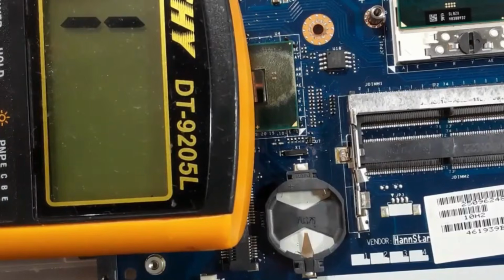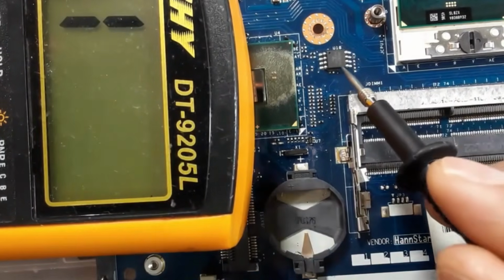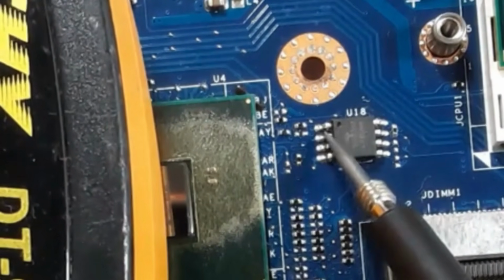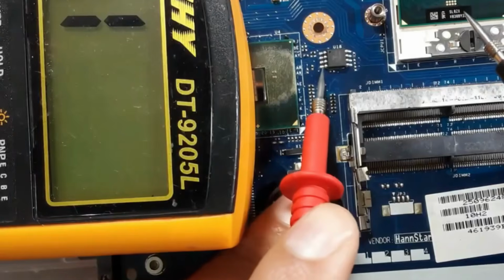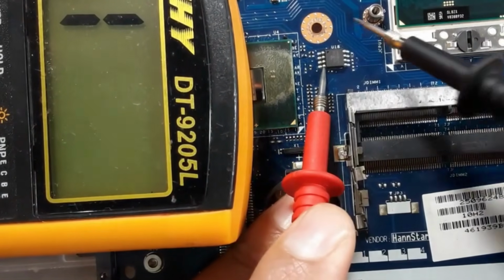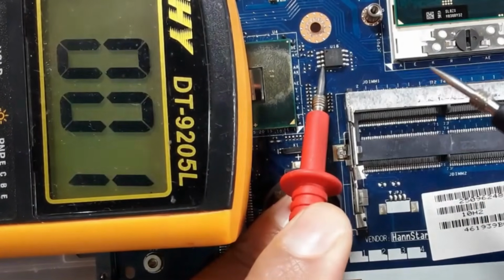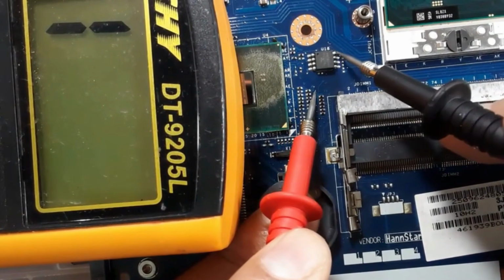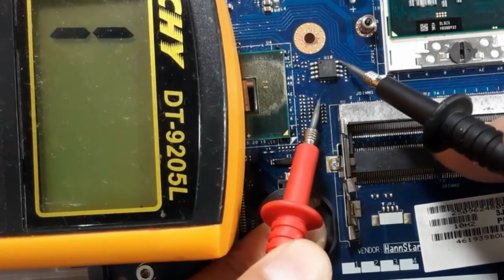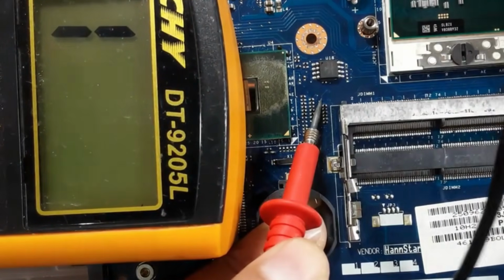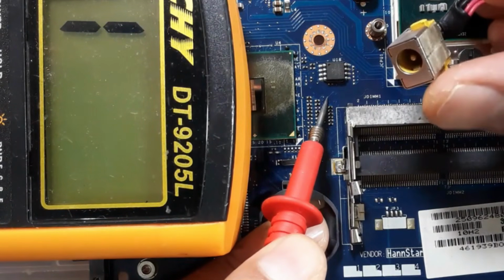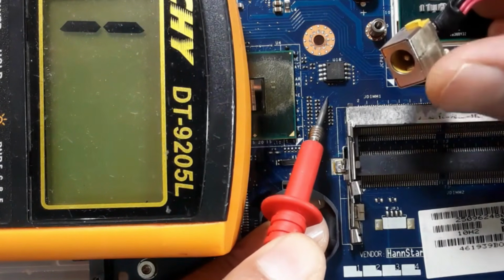Okay. So we have here another BIOS. As you can see here, we have this hole, which means this is pin number 1, 2, 3, and 4. Let's check pin number 4. Always pin number 4 should be connected to the ground, as you can see. And here we have pin number 8, where we should check whether we have 3 volts or not when you plug the adapter in the power jack.